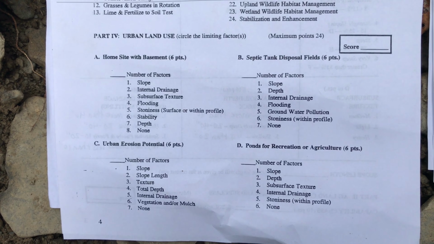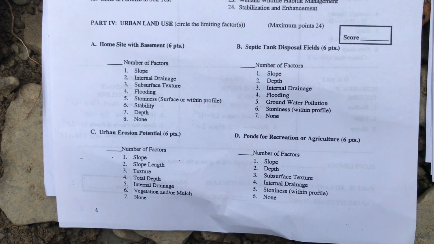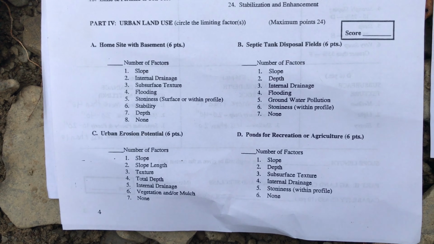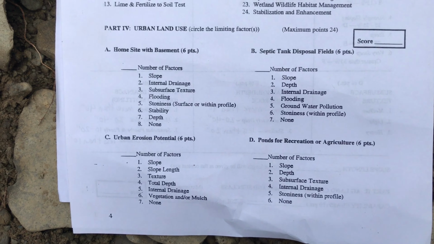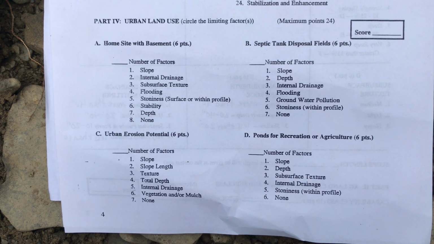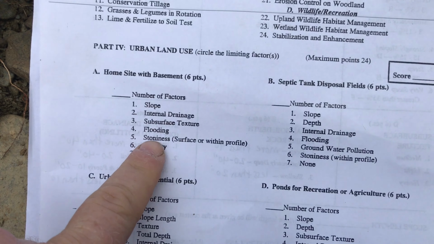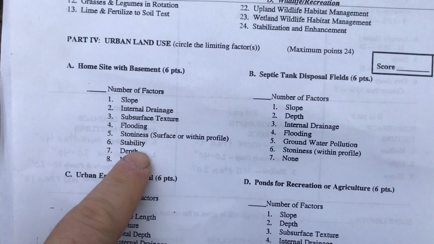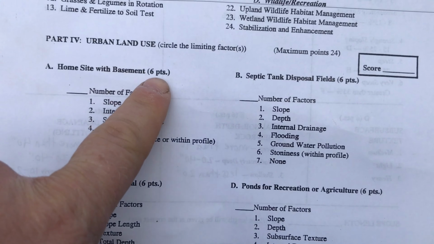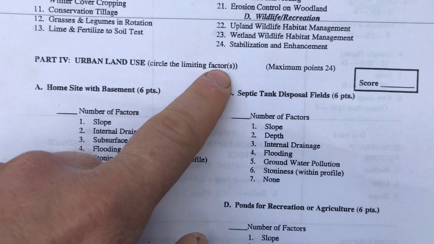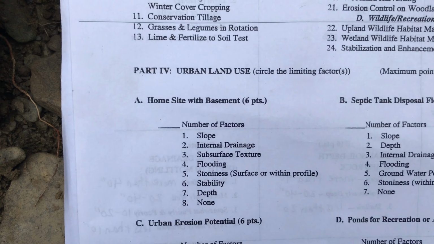Okay? Our part 4, urban land use. Okay? This goes back to the limitations for development. All right? If you're building a home site with a basement, okay, which of these factors are going to be a limitation, okay, to doing this, to putting in a basement? That's what you're doing, circling the limitations, the limiting factors. So, back to this, home site with a basement.